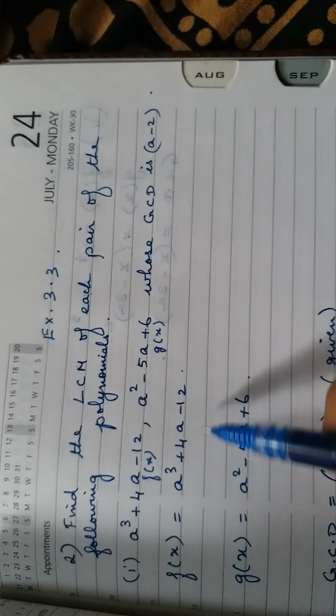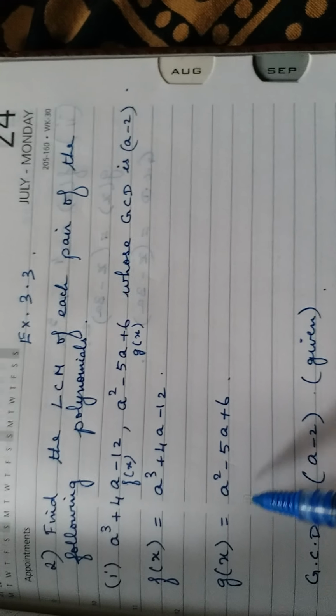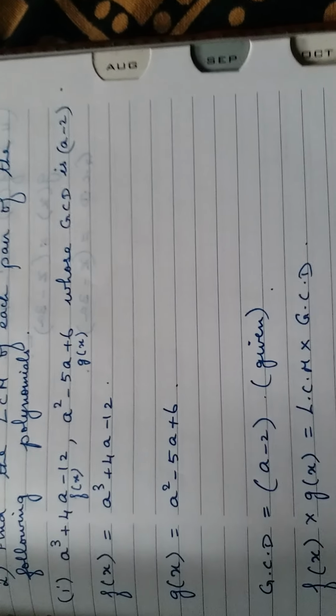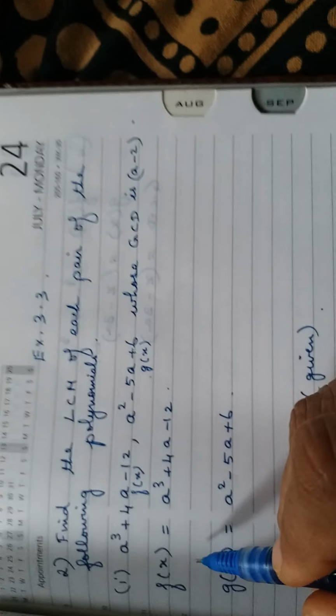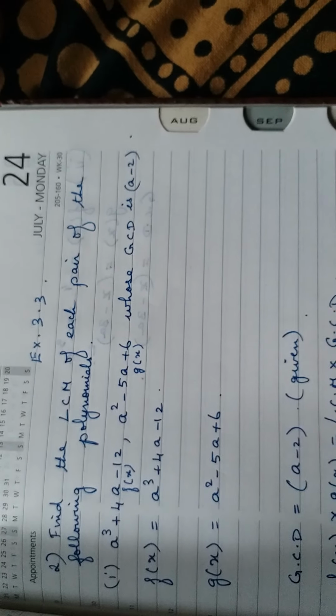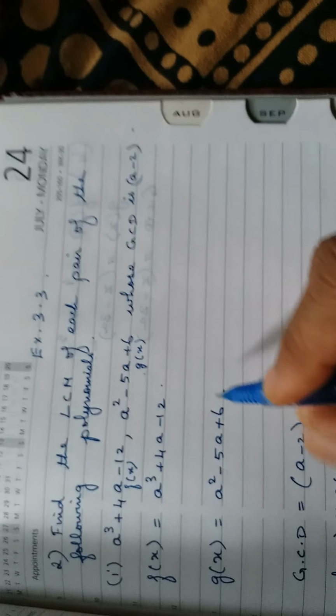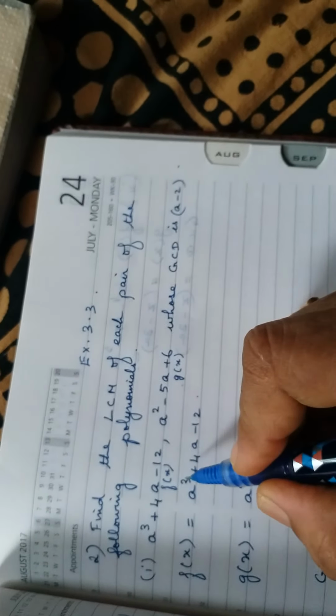So f of x is equal to a square plus 4a minus 12, and g of x is equal to a square minus 5a plus 6. Your GCD is equal to a minus 2, that is given for you. So first you factorize this f of x and keep it, so that it will be easy for you when you do your problem.